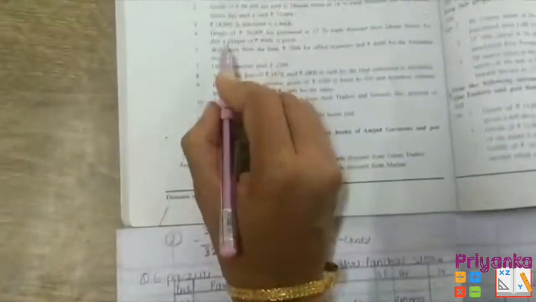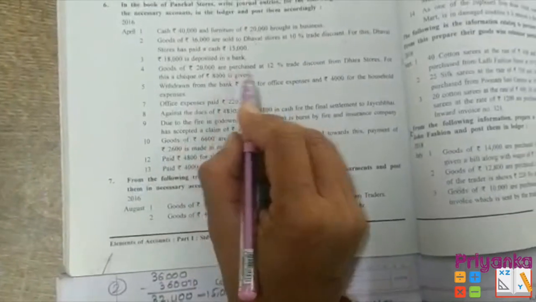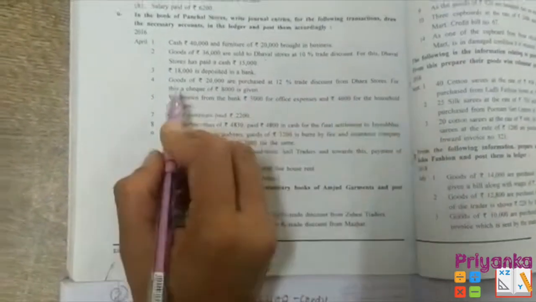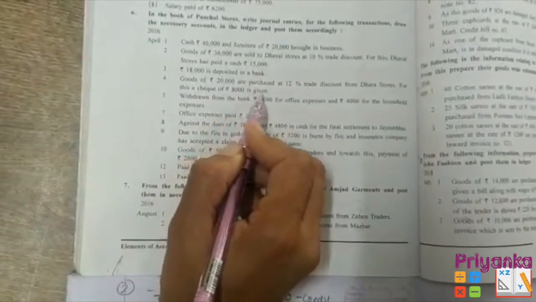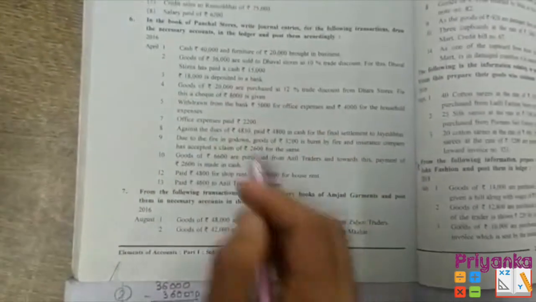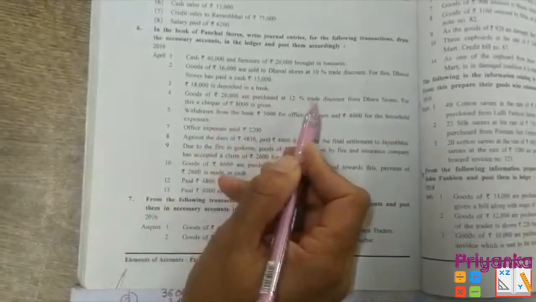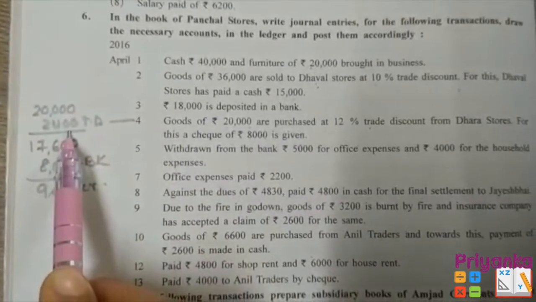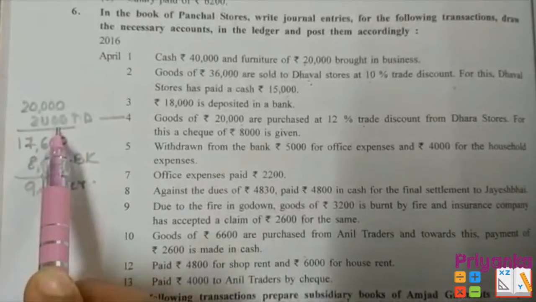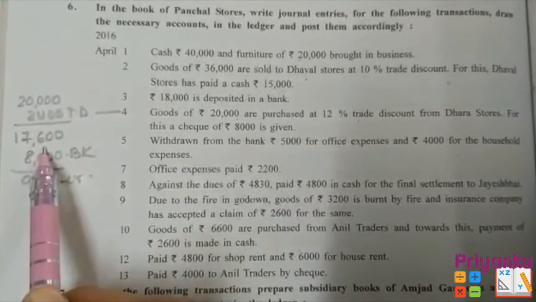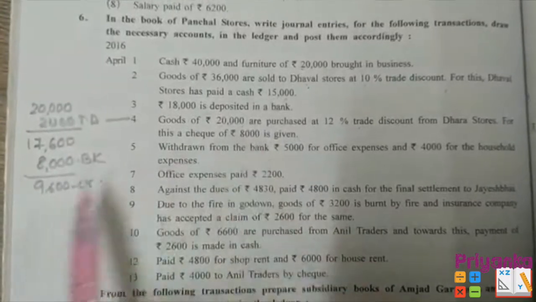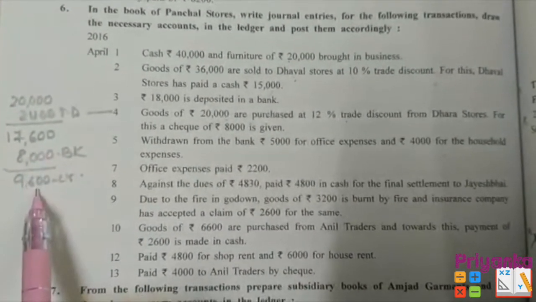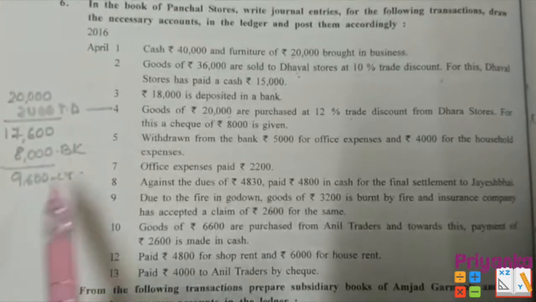Next, goods of rupees 20,000 are purchased at 12% trade discount from Dhara Store. For this, a cheque of rupees 8,000 is given. So now we'll calculate 12% on 20,000 to remove the trade discount. The calculation: 20,000, remove 12% trade discount, that is 2,400. The remaining value is 17,600, whereas 8,000 is given by cheque. So remove 8,000, and 9,600 will remain as a credit transaction.